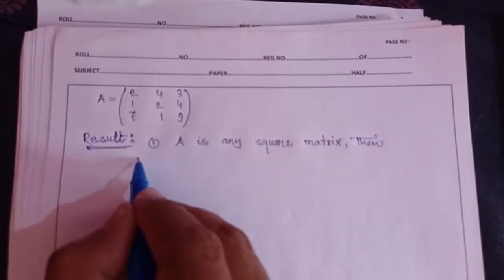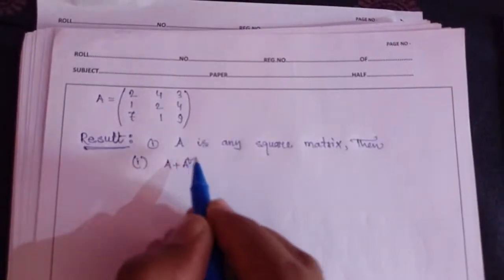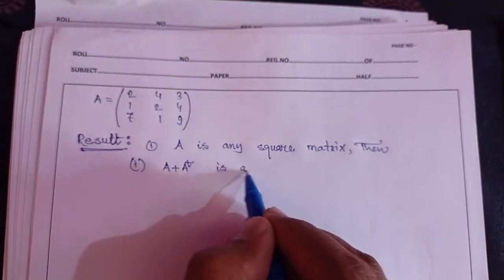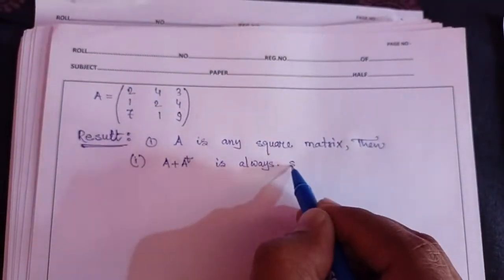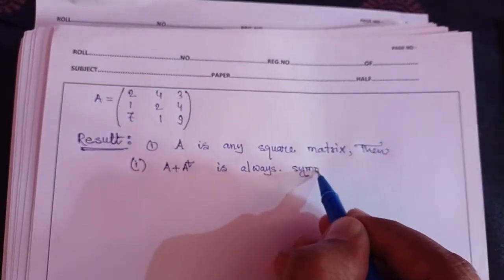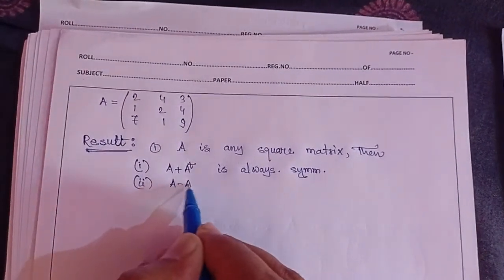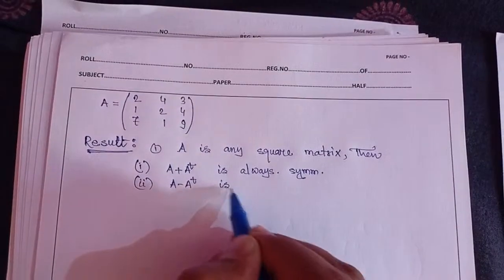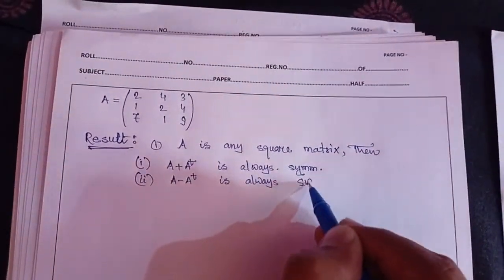Then the first result, which is very important, is that A plus A transpose is always symmetric. And the second result is A minus A transpose is always skew symmetric.